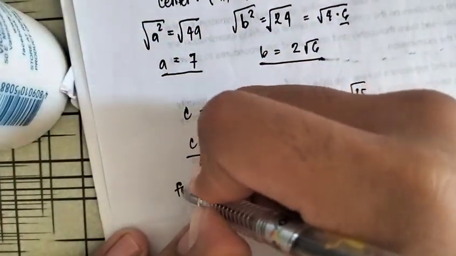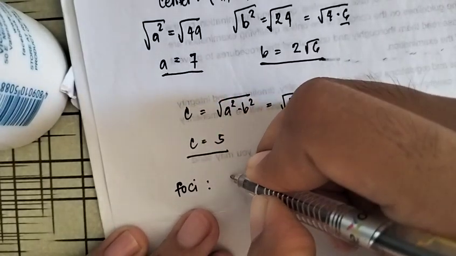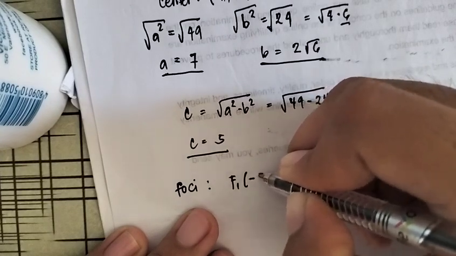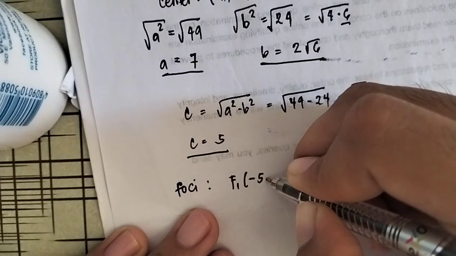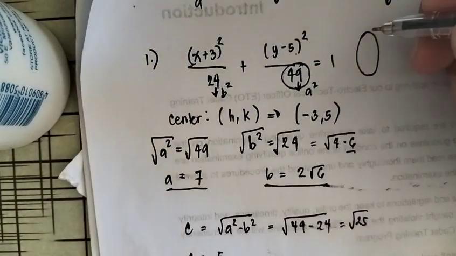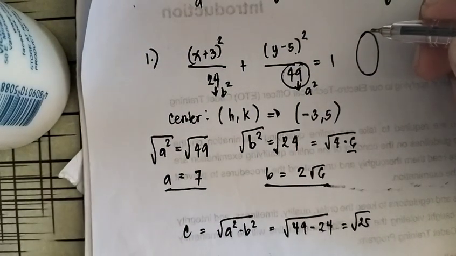So, foci. Unsa si foci? Muna si c. So, F1 is negative c, so negative 5. Negative 5. Naman ang focus ani.